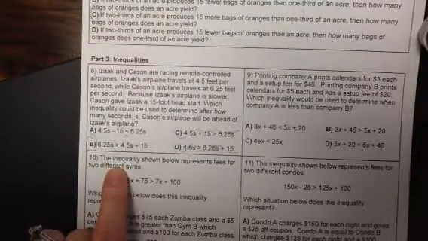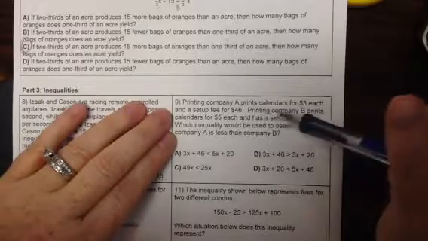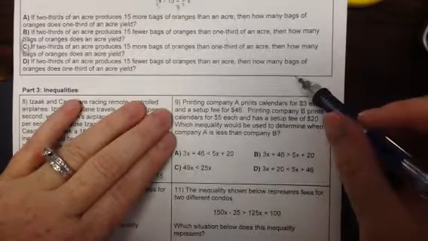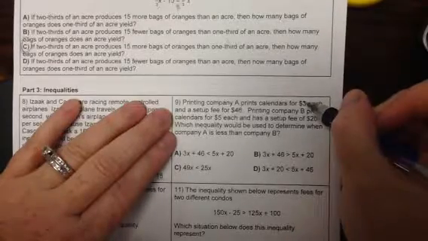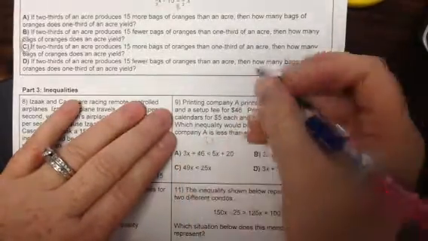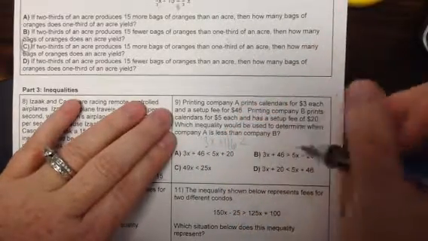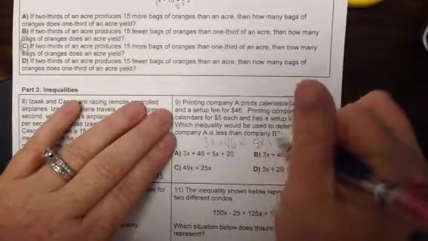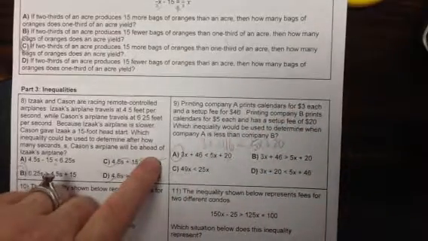Okay. Number 9, printing company A prints calendars for $3 each and a setup fee of $46. Printing company B prints calendars for $5 each and has a setup fee of $20. Which inequality could be used to determine when company A is less than company B? So company A is 3 each and a setup fee, so 3x plus 46, and we want them to be less than company B, which is 5x plus 20. So which one matches that? Well, A. Okay.